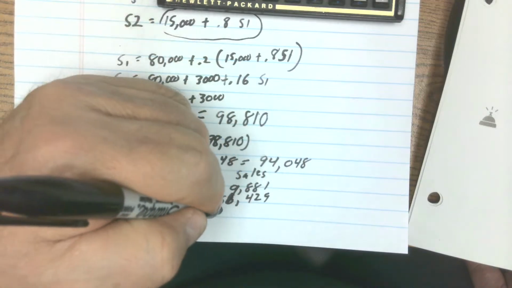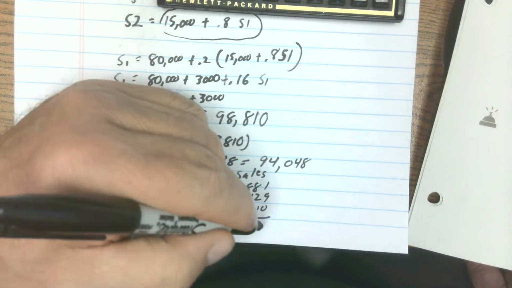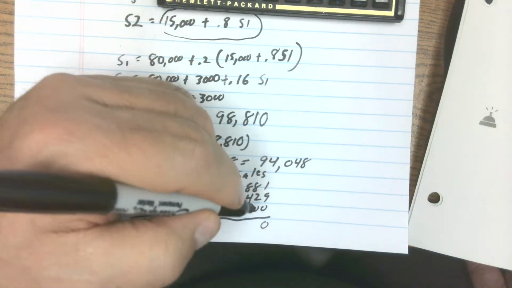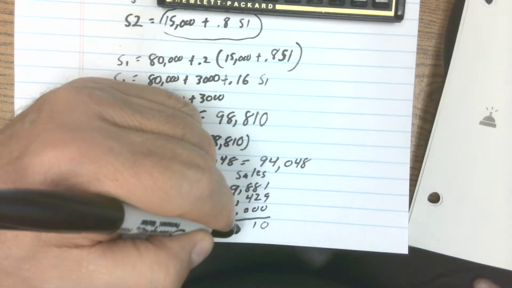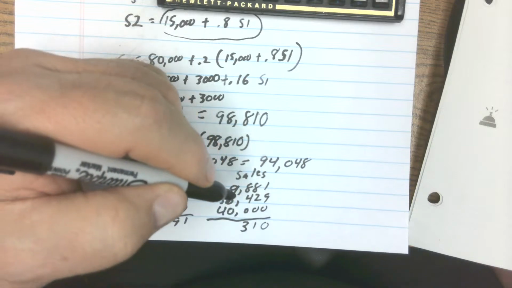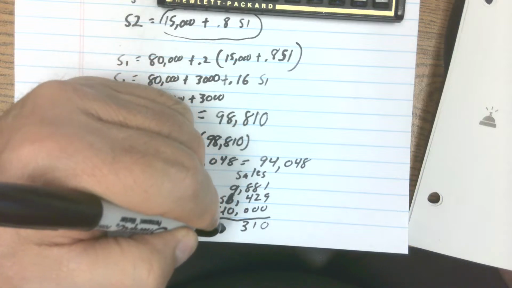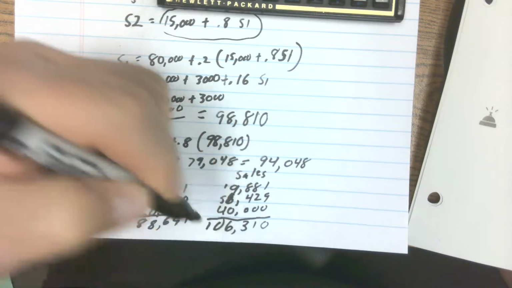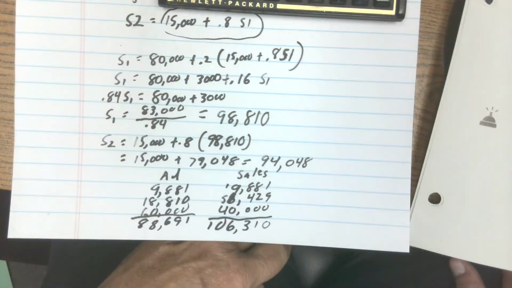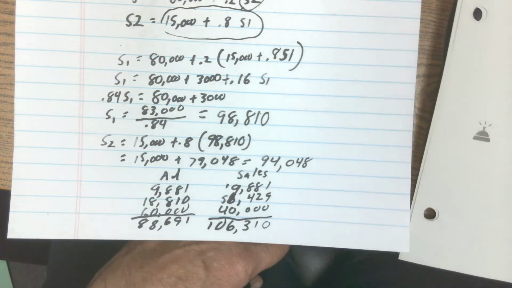And then it has its own 40,000 directly. And so that's going to be a 0, that'll be a 1, that'll be a 3, and 106,310 for using the reciprocal method.